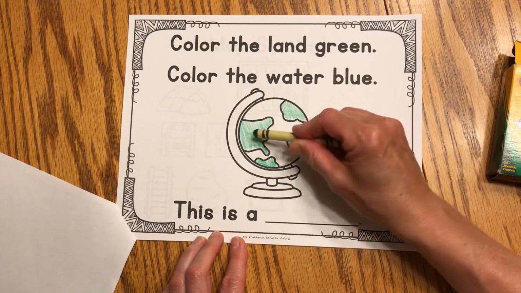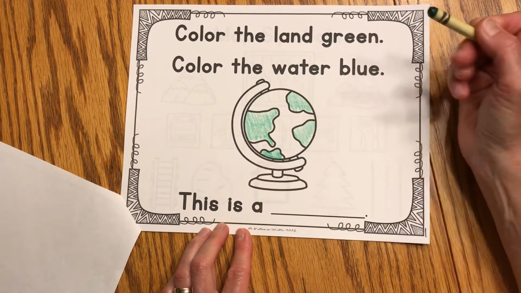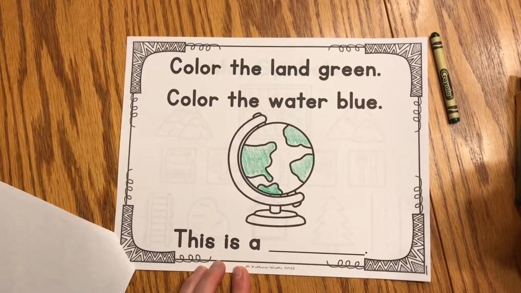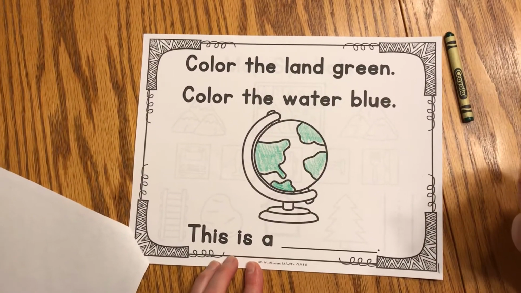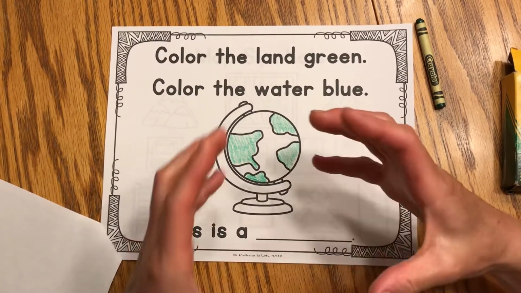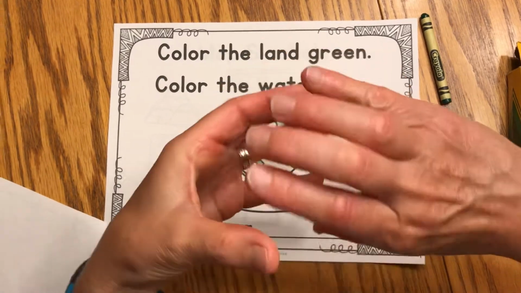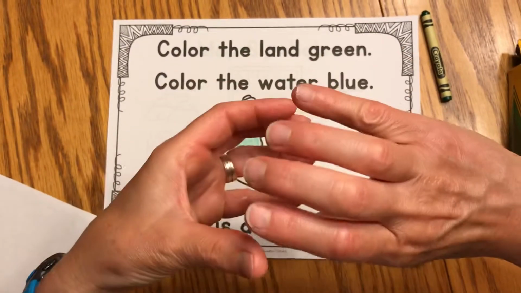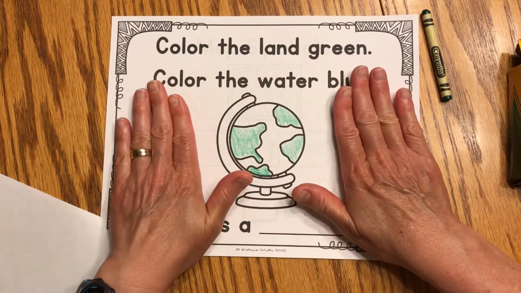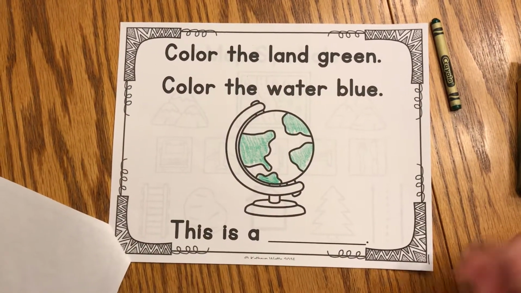In this picture, there are 4 pieces of land. And this right here is called a globe. Say globe. Globe. Very good. What's different about a globe than a map is that it's shaped like a sphere. It's a 3-dimensional shape that is round, whereas a map is generally flat. So this is a picture of a globe.